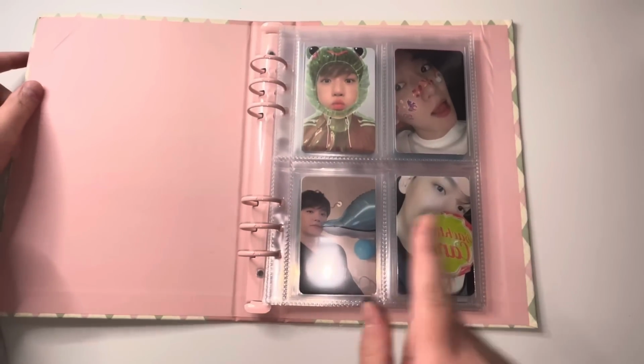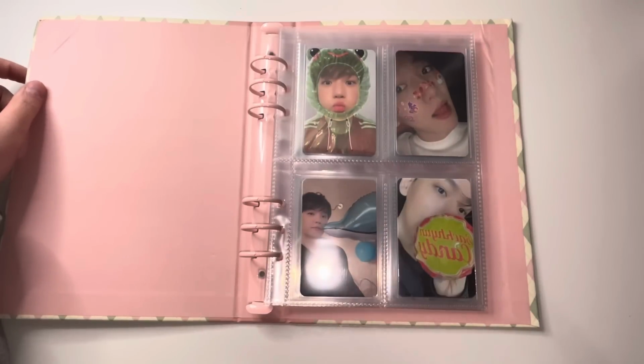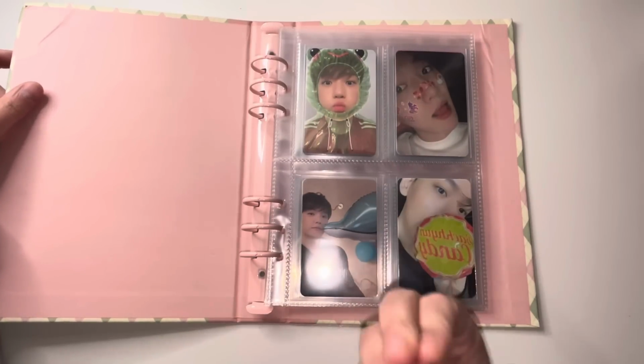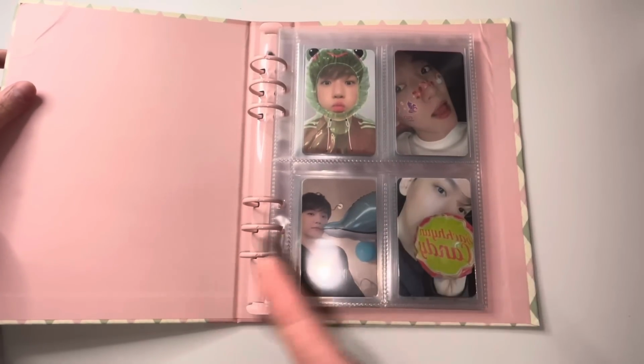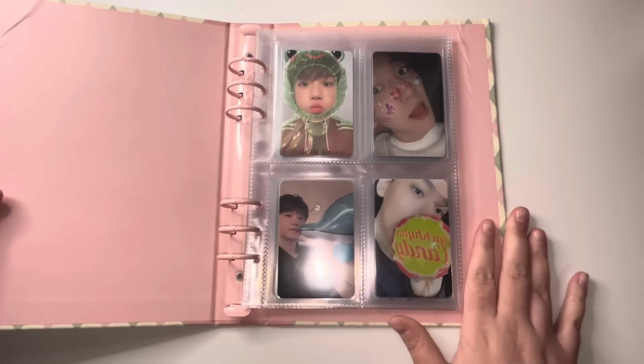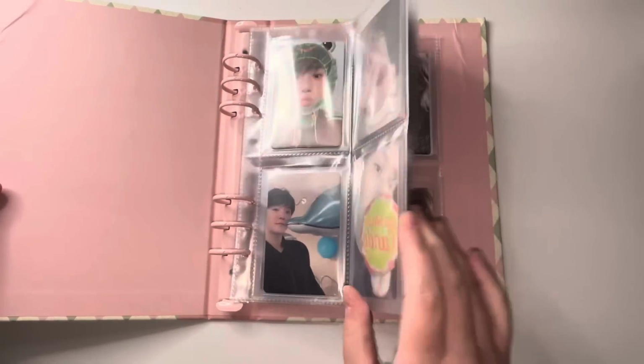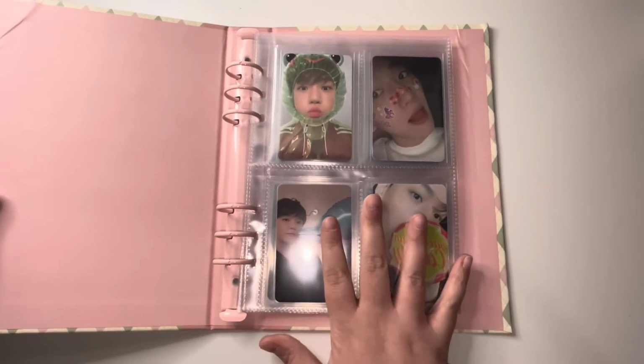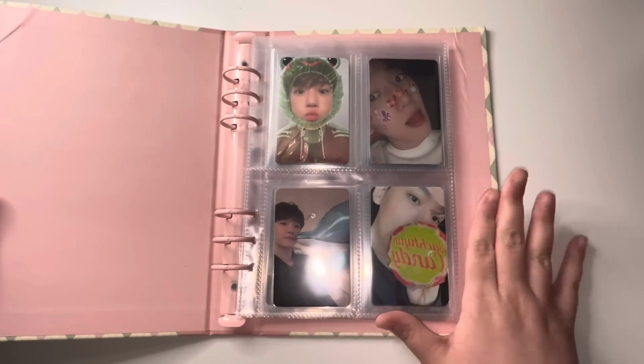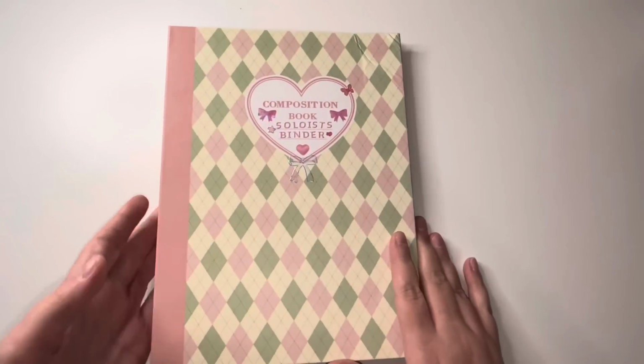One person I want to get a few photo cards of is Kang Daniel. I love Kang Daniel. So hopefully I can get some of his cards too. And I want to get some more Baekhyun and Key and Minhyun. If Minhyun releases something else, I would love that. So yeah, that is my soloist binder. We will look at NCT.